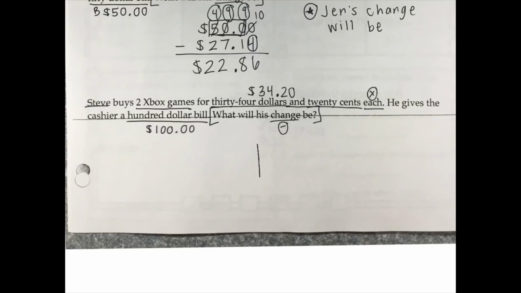Draw your line down the middle. To solve this problem, we need to first figure out how much both of the video games cost. So if he bought 2 Xbox games and they each cost $34.20, we could add $34.20 like this.